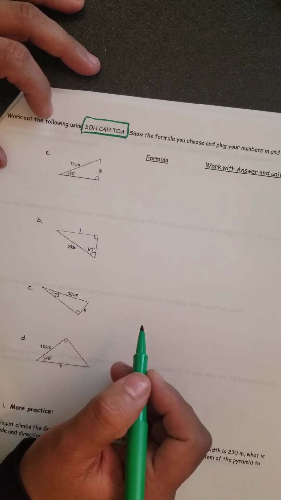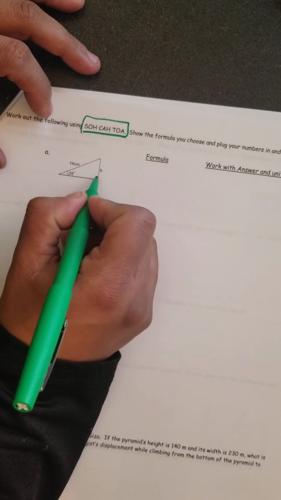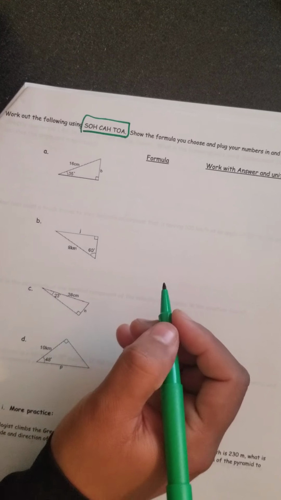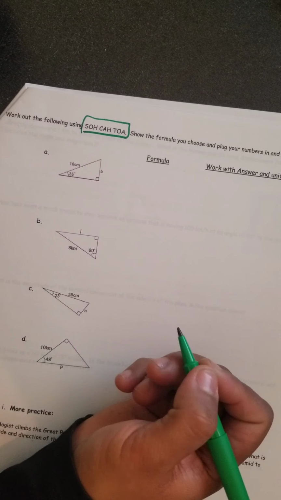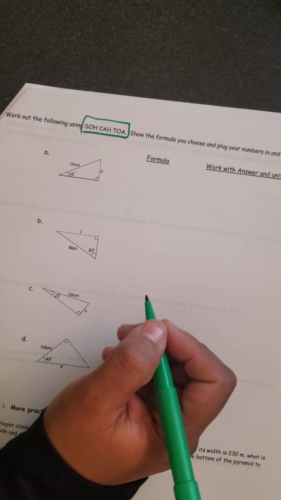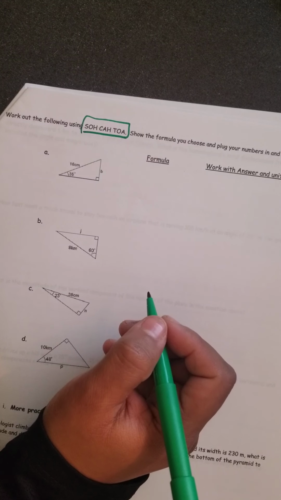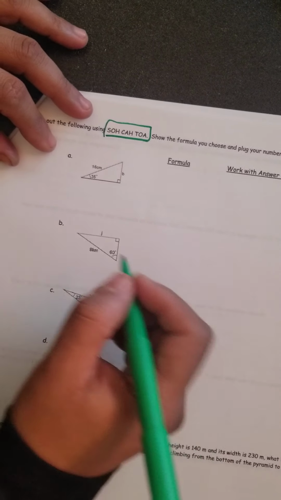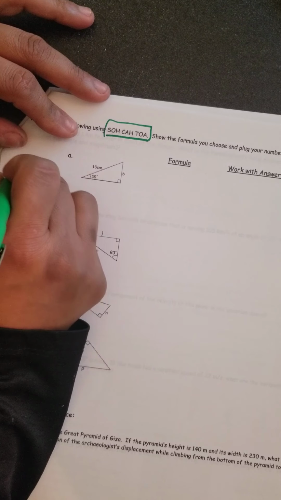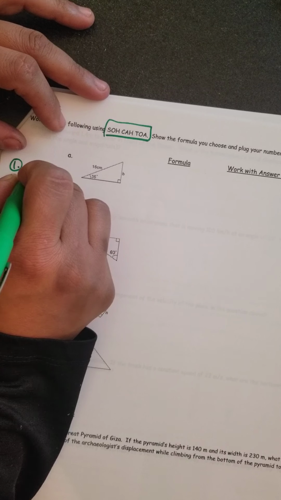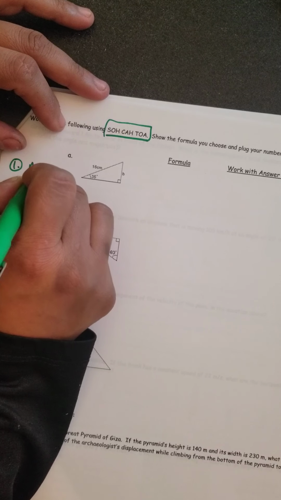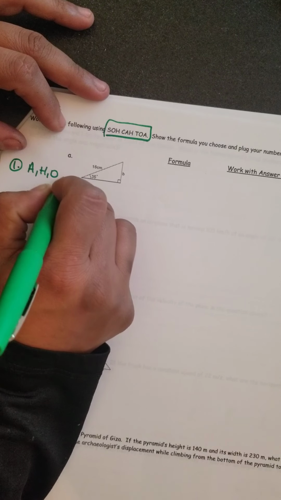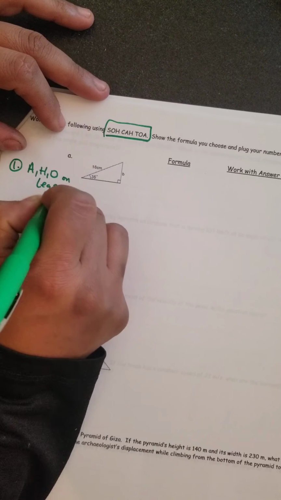How do I know I'm going to use SOHCAHTOA? Well, I see that I have a right angle. Your step number one is to label the legs. I know some of us feel like you can just do this on your own. That's fine. Some of us need to go back to our steps, okay? So step number one is going to be the A, the H, and the O on the legs.